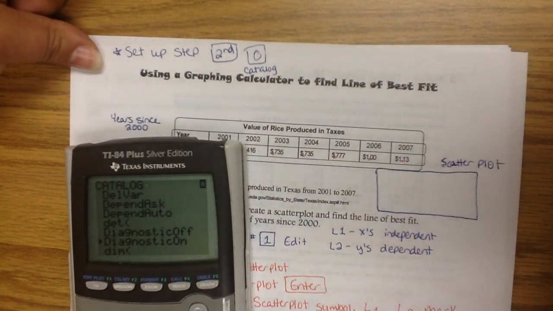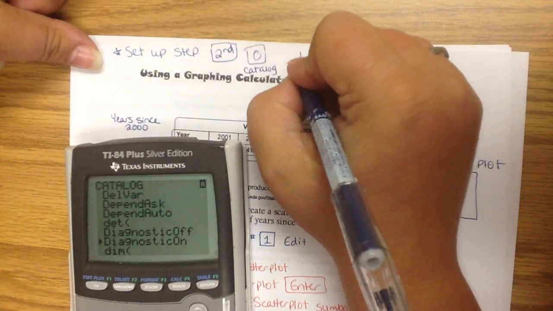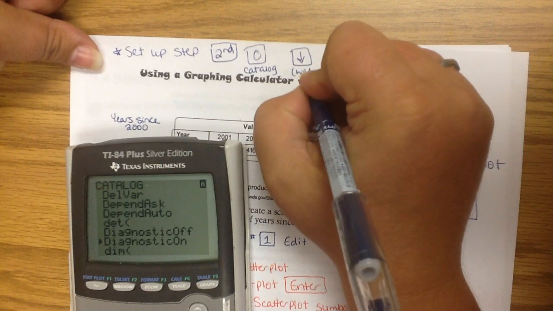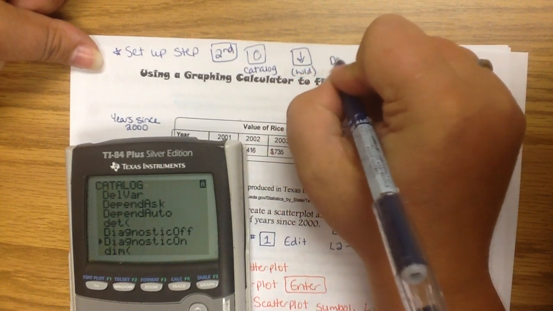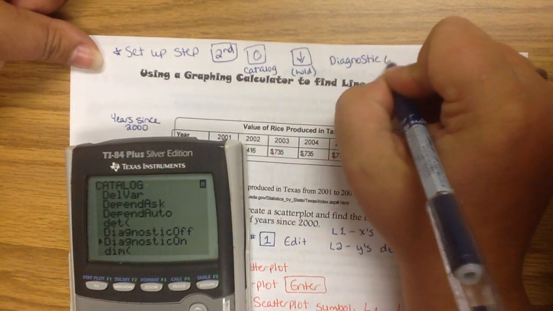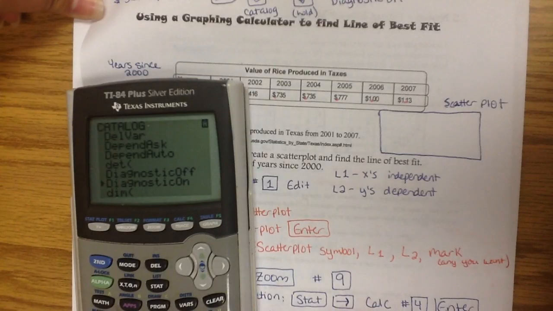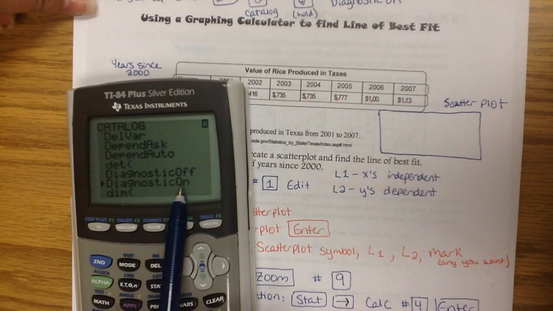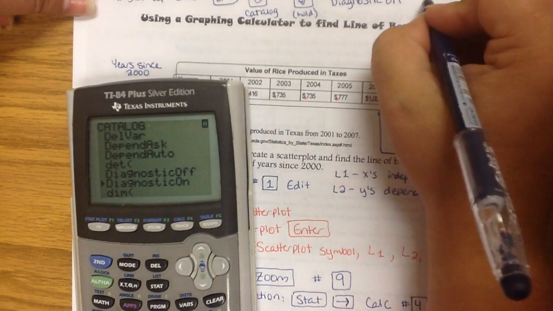So second, 0, then hold your arrow down until you get to Diagnostic On. So hold your arrow down until this little arrow is next to Diagnostic On. Then press enter.